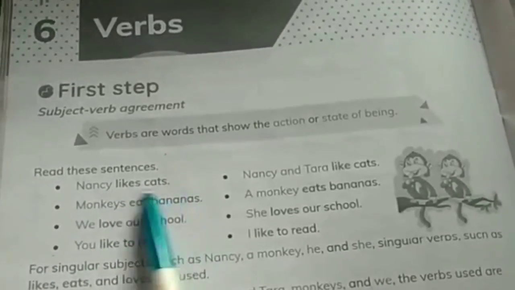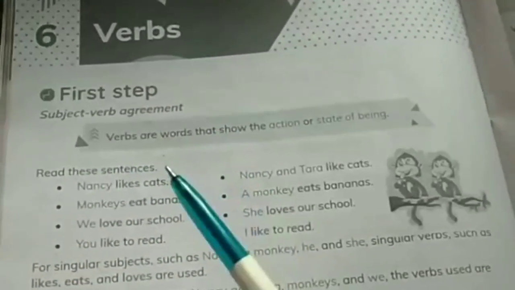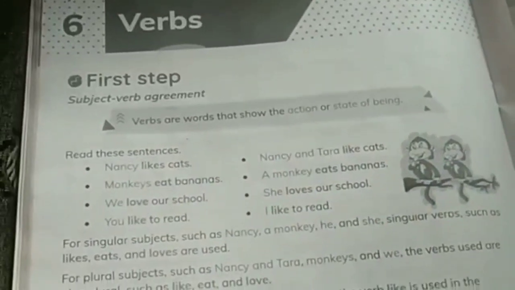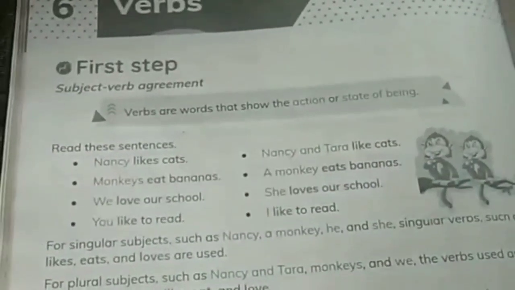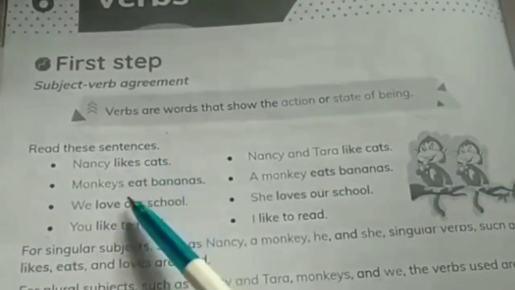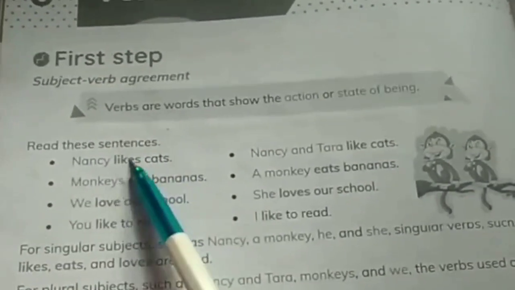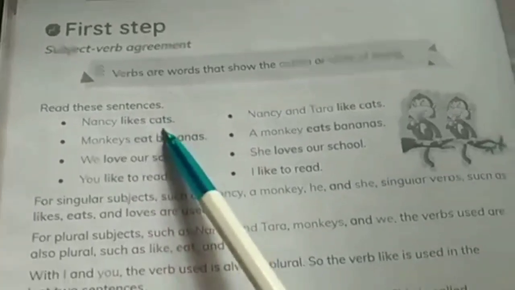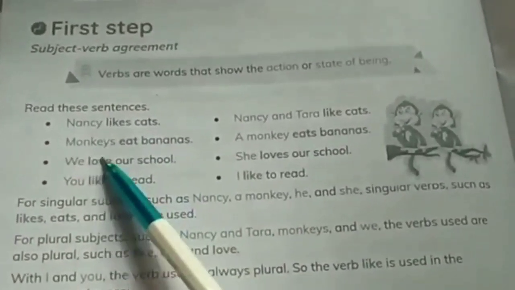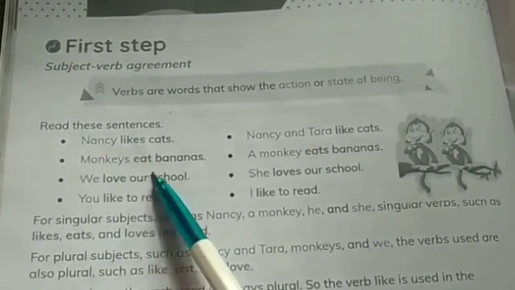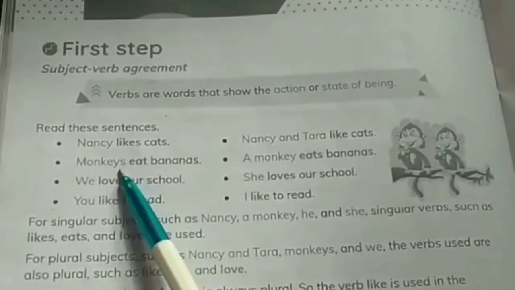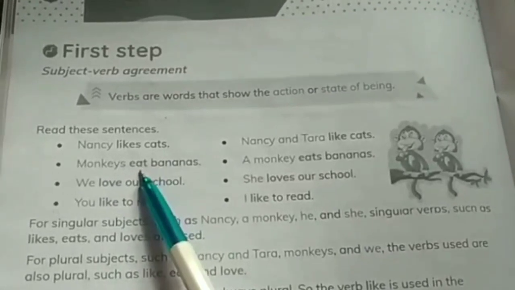Nancy likes cats. It means Nancy को cats पसंद है, or it's like a hobby. It's like his attitude or behavior. That's why we use present simple tense, and when we talk about present simple tense, we need to use these kinds of verbs we are discussing here, right, students? The other sentence, monkeys eat bananas. Now we do have a plural subject, monkeys, and that's why we are using eat.